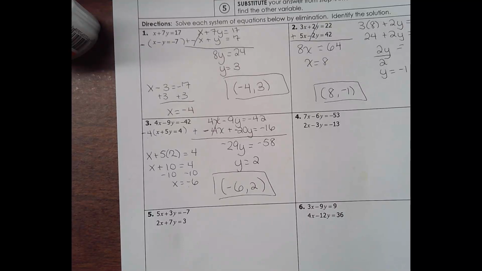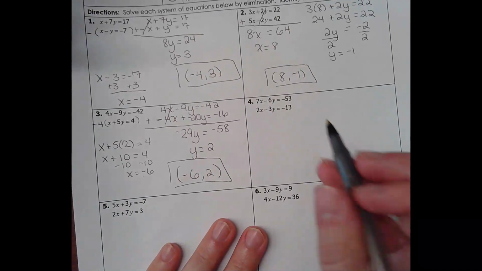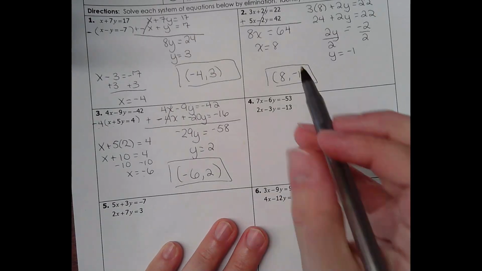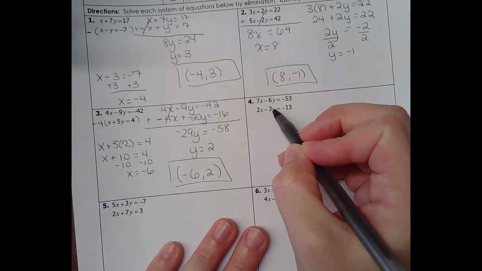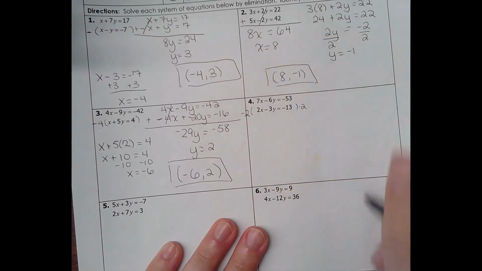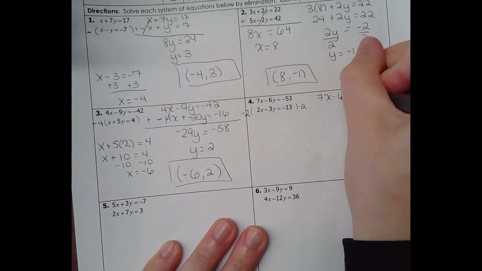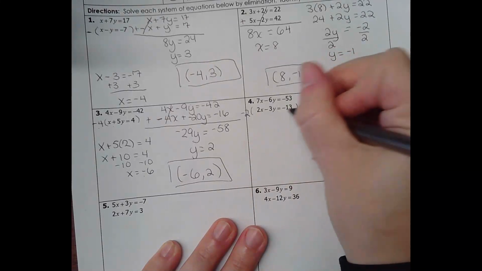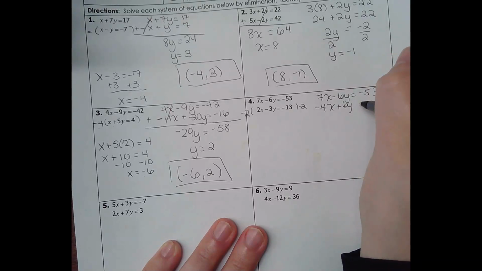Let's do number 4. Number 4, same thing. I need to multiply one of these equations. I think I'm going to change this to a positive 6, so I need to multiply all this by a negative 2. That way I could have opposites here. So let's rewrite the top equation like normal. I'm going to multiply the bottom so it becomes negative 4x plus 6y. Now I have my opposites.